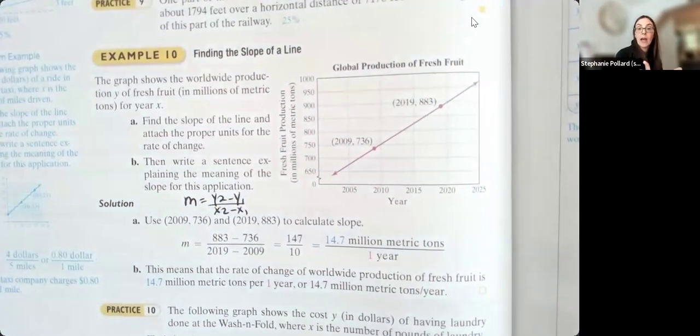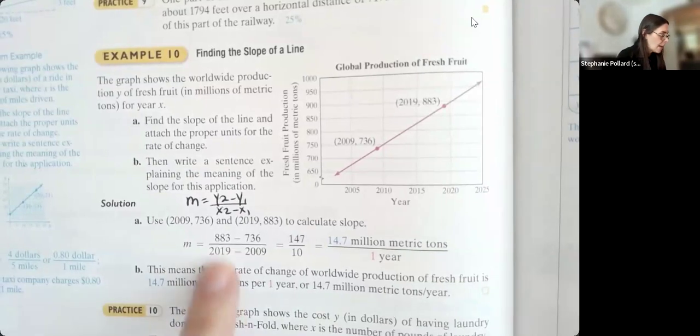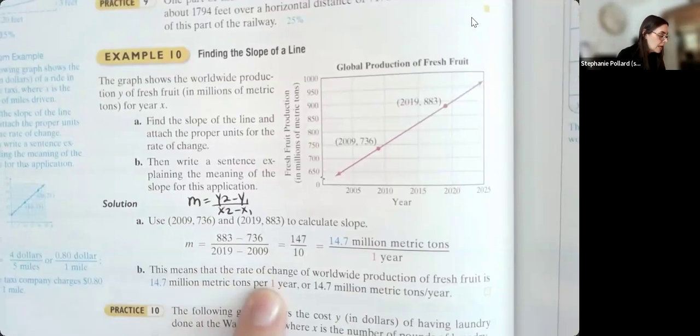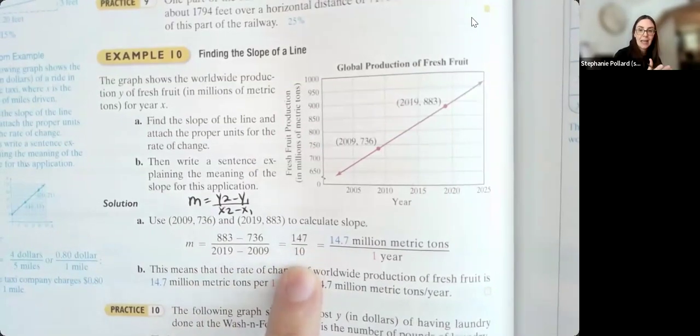So what they're doing here is they're plugging that in. So they're using the formula that looks like this, and they're plugging in our values for our points. So you can see on the top, they're subtracting the y values, and on the bottom, they're subtracting the x values. They get 147 out of 10.